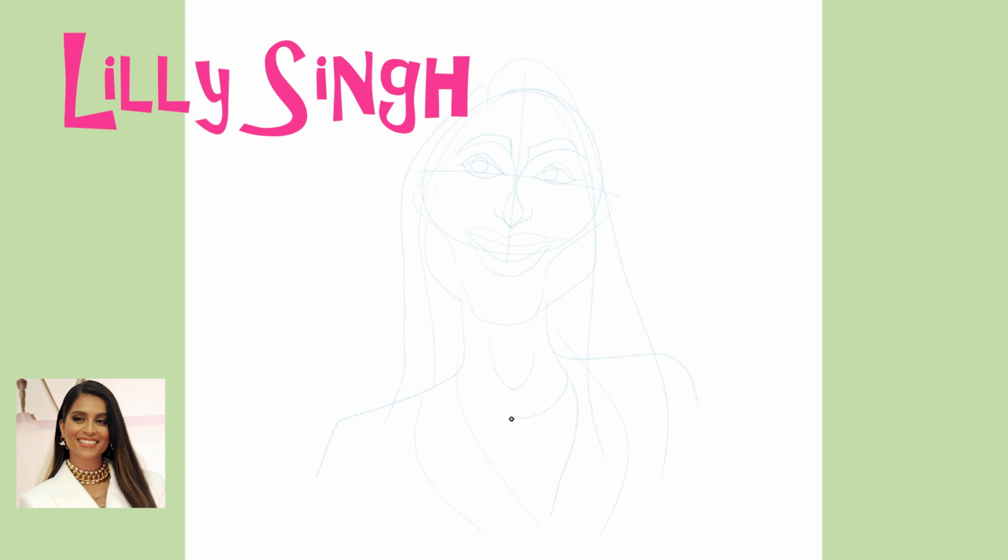Now we'll move on to the tie-down stage, where we'll build onto our drawing with more detail and push and pull her features. Lilly has thick, long lashes, so we'll apply a thick line to her lids. We'll add some definition to the top and bottom of her eyes to push that heavy-lidded look.